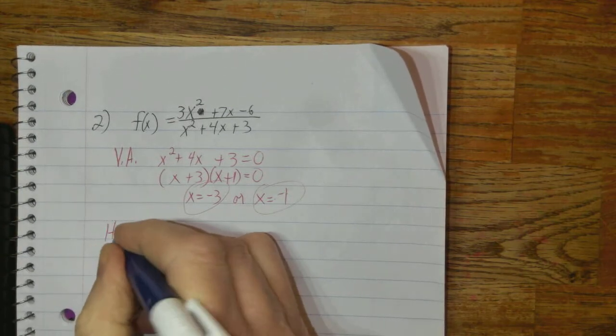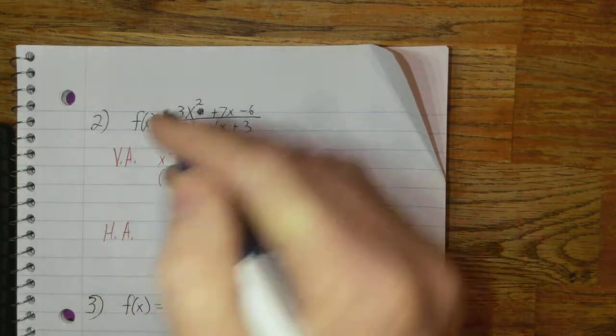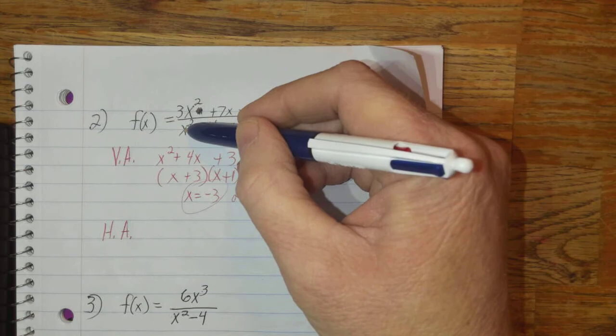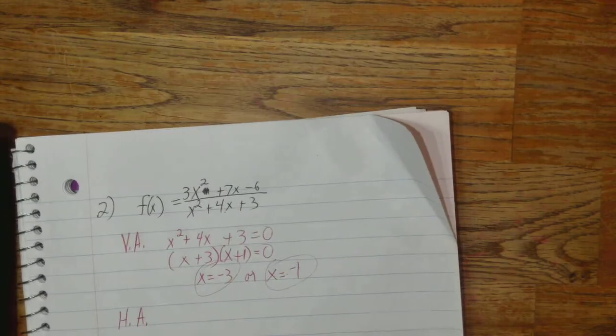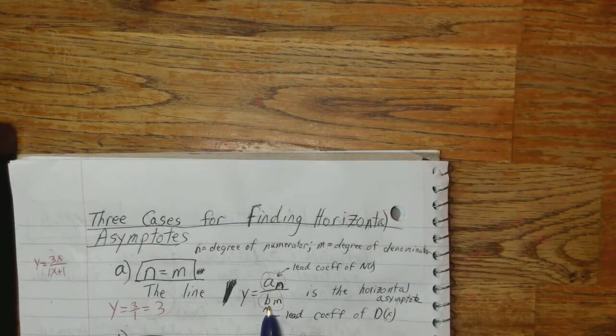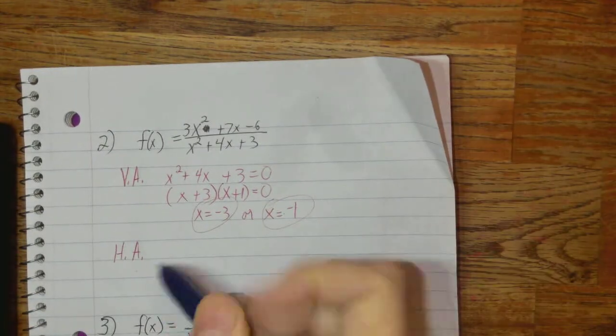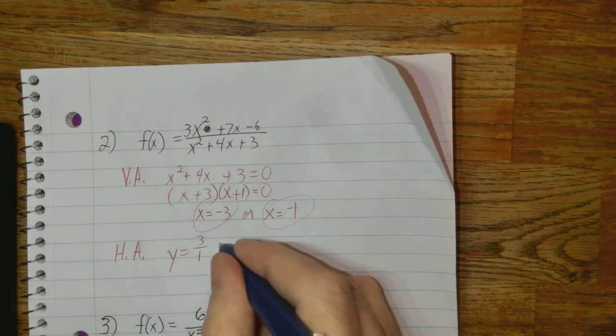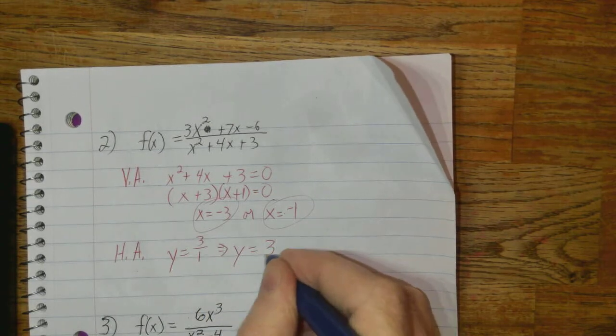The horizontal asymptote, well, here I'm looking at the degree of 2 in the numerator and degree of 2 in the denominator. So that's the case where n equals m, and that's where we put the lead coefficient over the lead coefficient in the numerator and denominator respectively. So y equals 3 over 1, which is saying y equals 3.